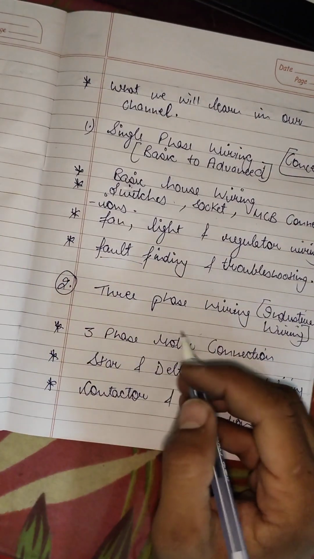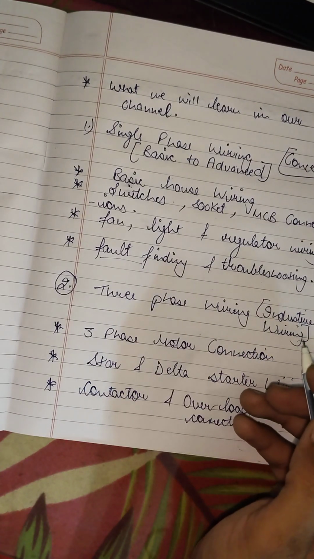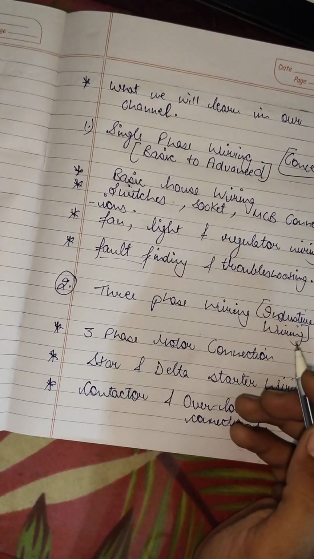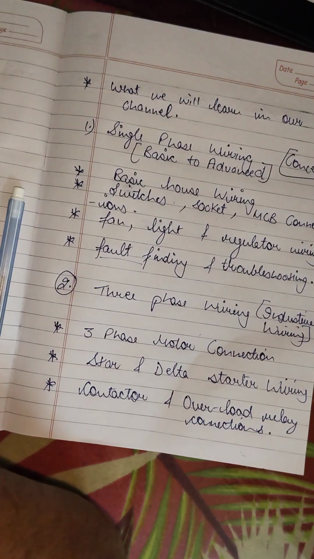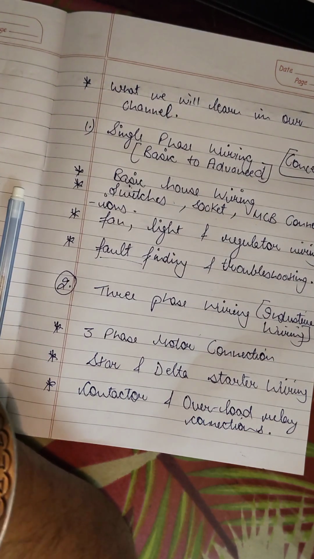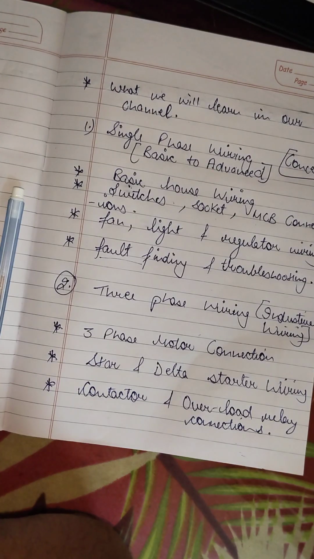So this is our second concept, in which we will discuss three-phase wiring. First and foremost, the most important thing is the difference between three-phase and single-phase wiring. We normally use single-phase wiring in our homes, which is about 200 to 220 volts supply, and three-phase wiring is a different wiring concept. It is mostly used in industry, where we require high voltage power like 440 volts. Each and every concept of this will be cleared in a video.